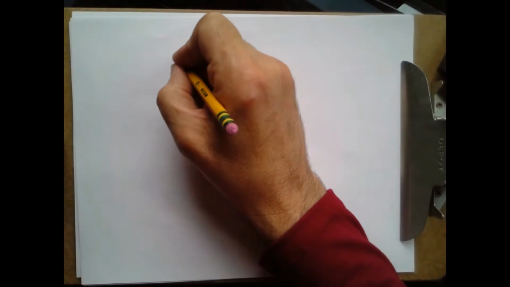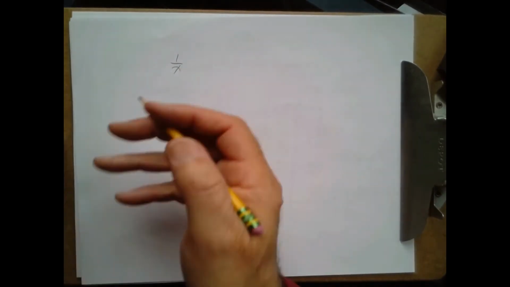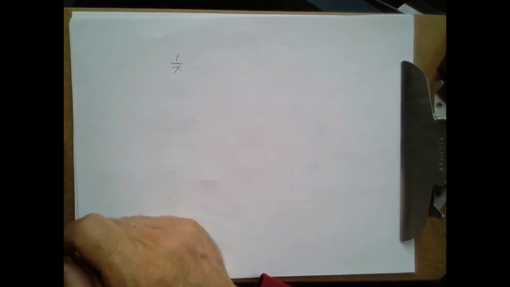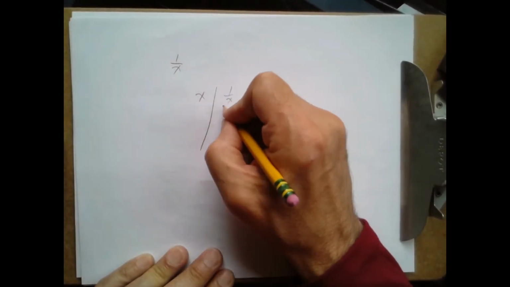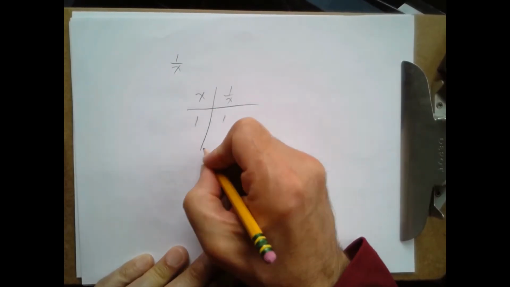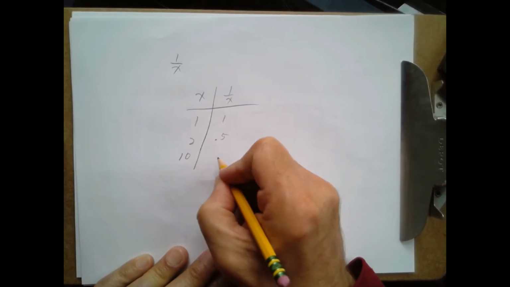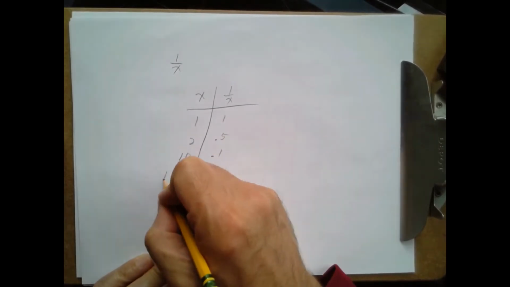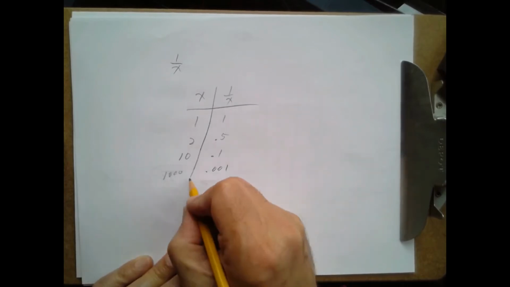So, for example, if we look at the numbers 1 over x, we can plug in different values for x and we can see what 1 over x is equal to. So, we can make a table, and if x is 1, 1 over x is 1. If x is 2, 1 over x is 0.5. If x is 10, 1 over x is 0.1. If x is 1,000, 1 over x is 0.001.